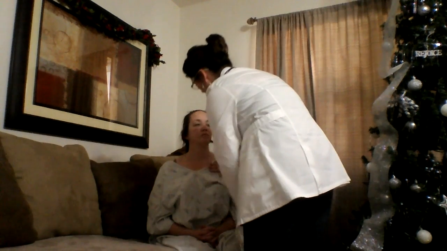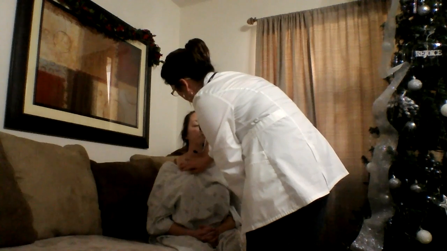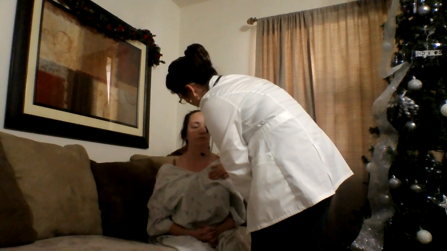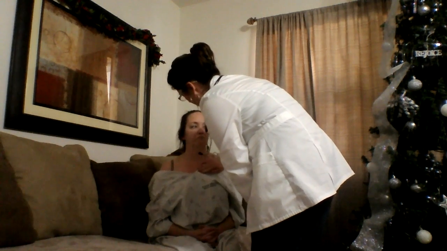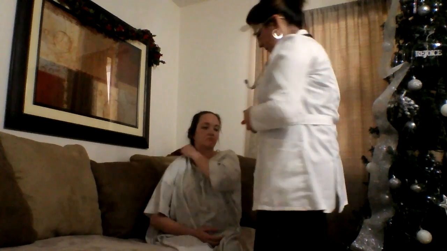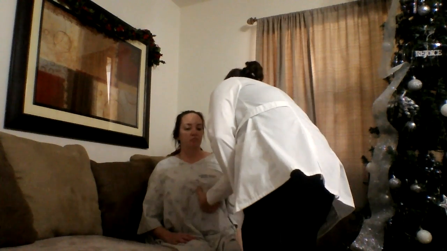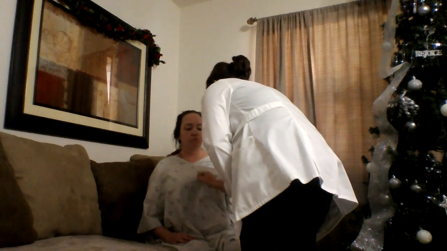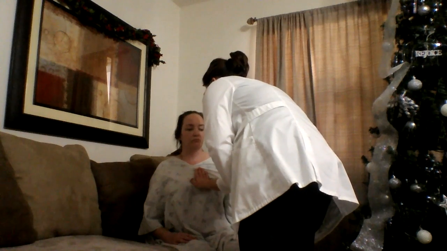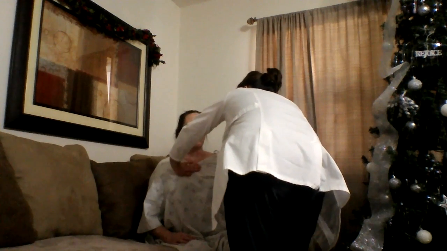I'm just going to palpate. Do you feel any tenderness, any soreness, any pain? I'm also going to palpate the precordium, beginning with the apex, the left sternal border, and the base.